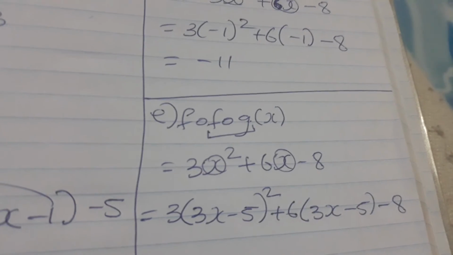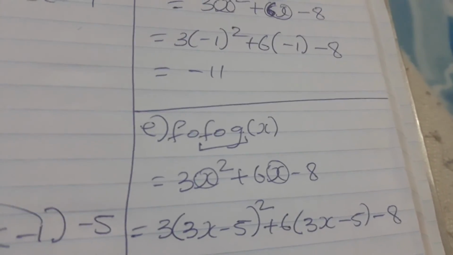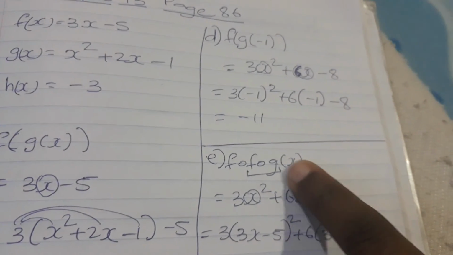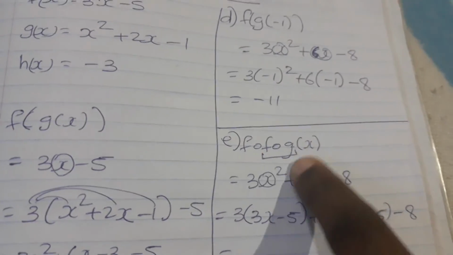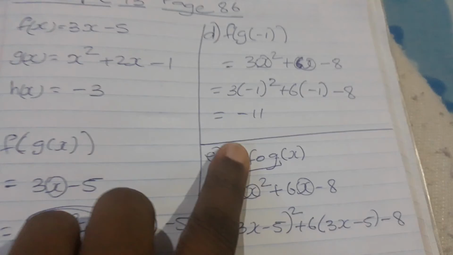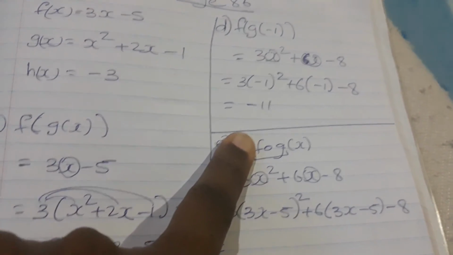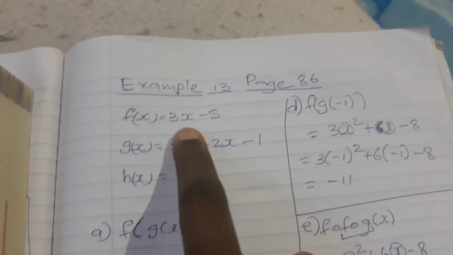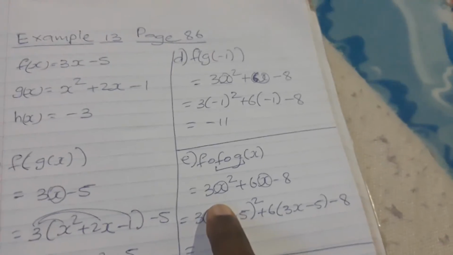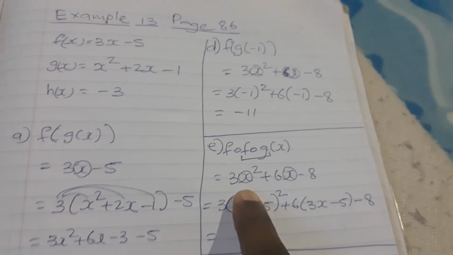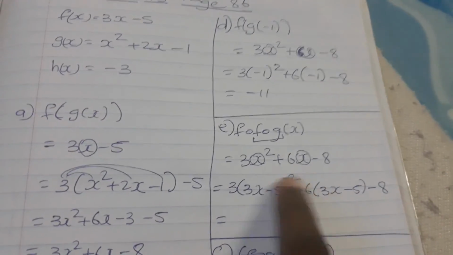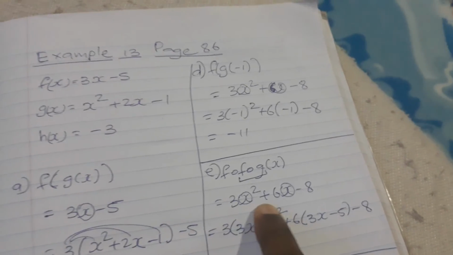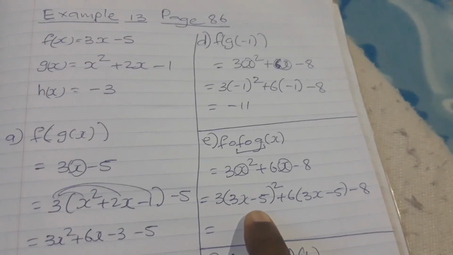Now next one, f of g of f of x. We will always start from the inside. First thing, we'll work this out. We'll forgo this bit for a while. My f function was that, g of x was that. Everywhere that I have a g of x, I've replaced it with f of x.